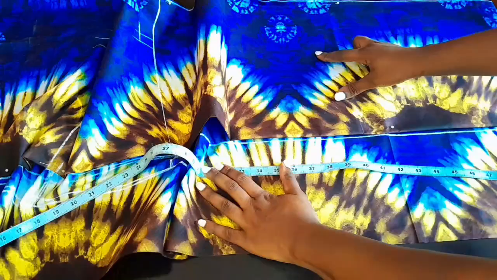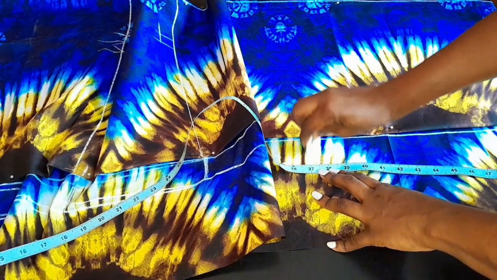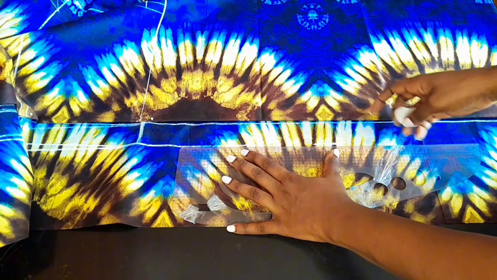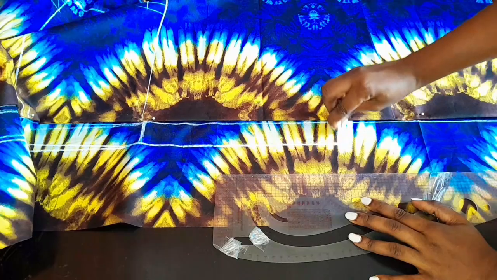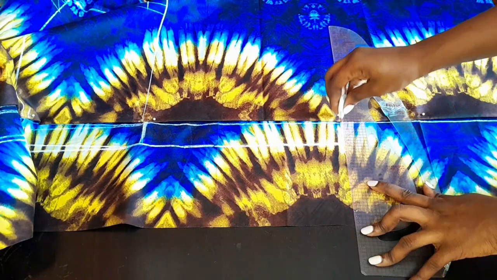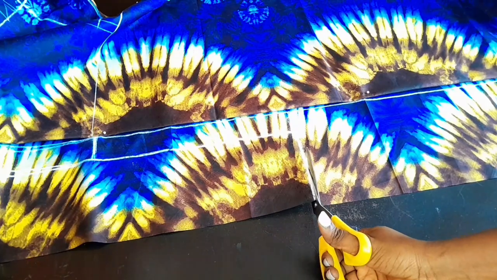I just want to identify my client's knee length. I should have done this before trimming off the neckline. I forgot. So my client's knee length is 37. So that's where this zip allowance is going to end. And then I'll extend the line and trim off the excess.